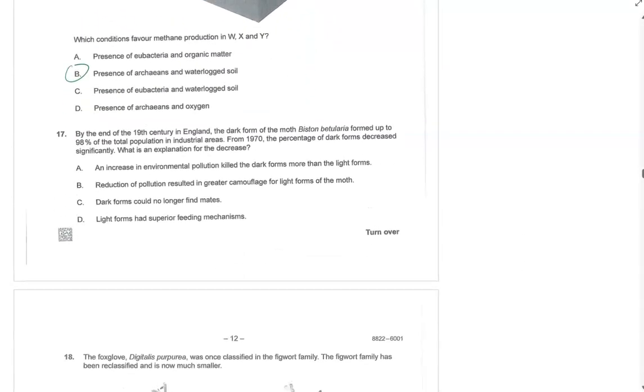So our friend the Biston betularia formed up to 98% of the total population, the dark version, in 19th century England. But from 1970, the percentage of dark form decreased significantly. What's the explanation for that? So that's going to be a reduction in pollution, resulting in the lighter camouflage for the light moth. So that's B.